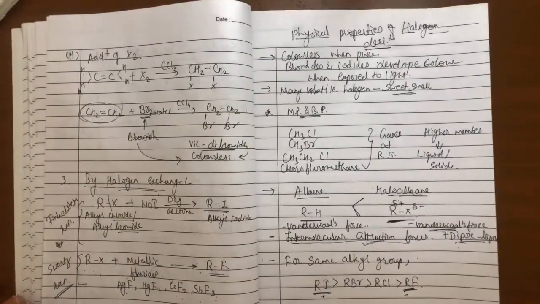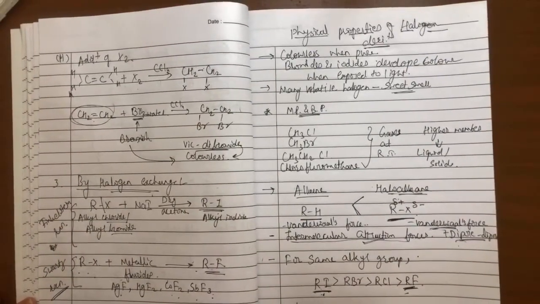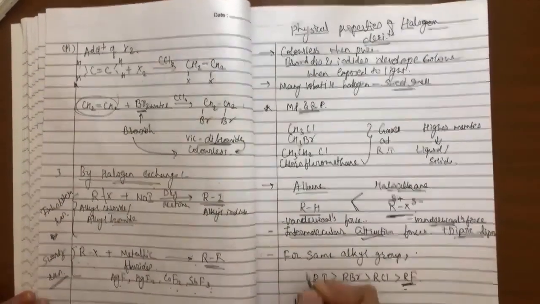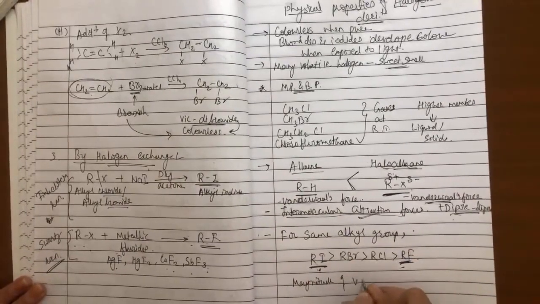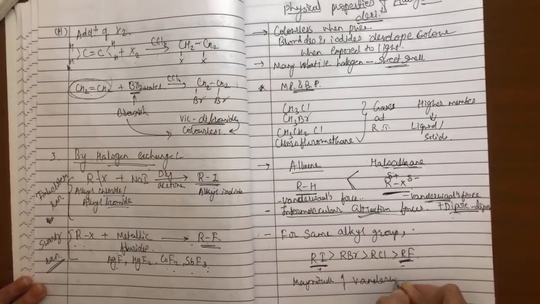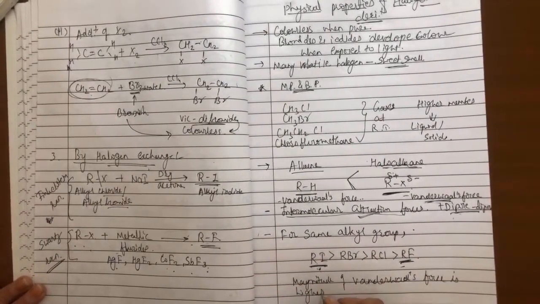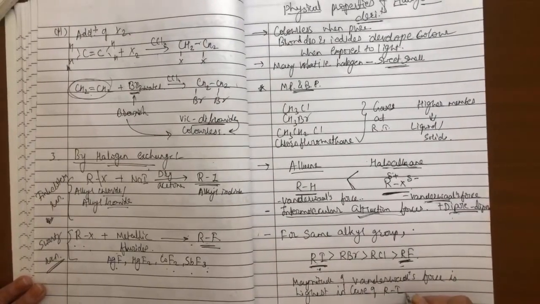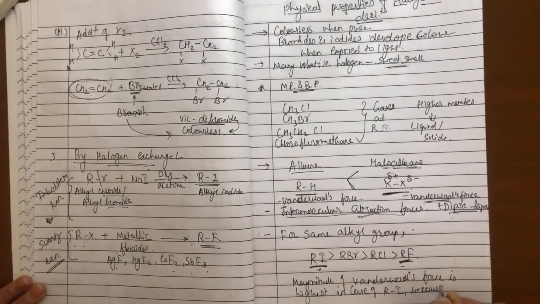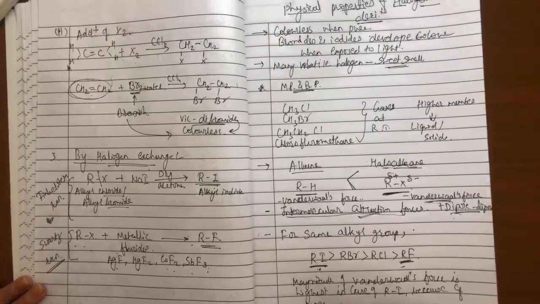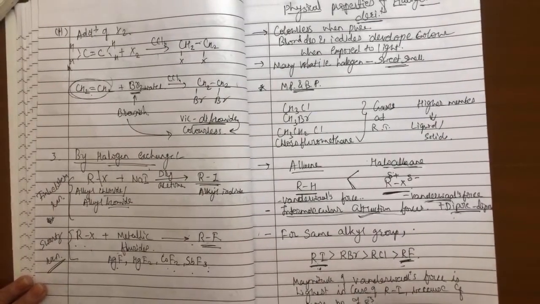So this is because the magnitude of van der Waals force is highest in case of RI because of the greater number of electrons present.